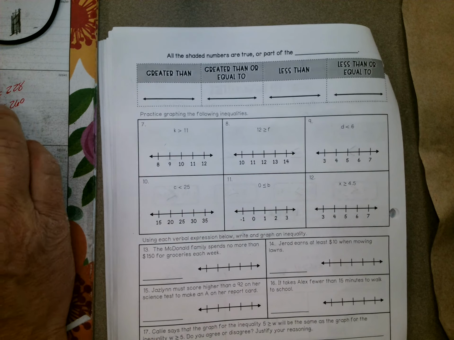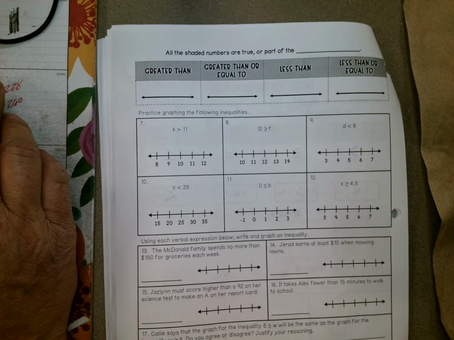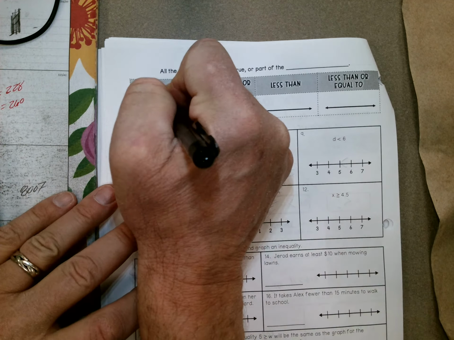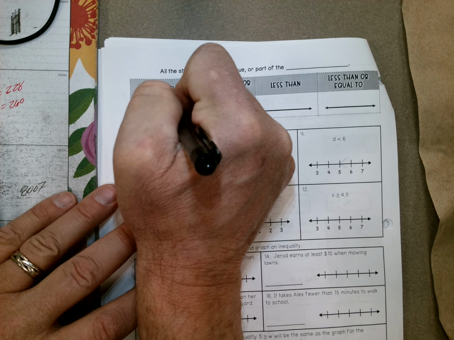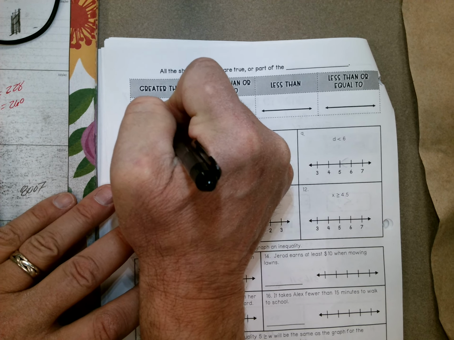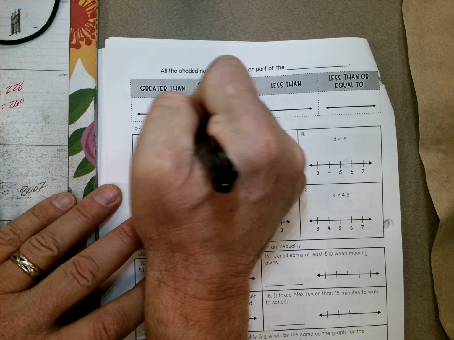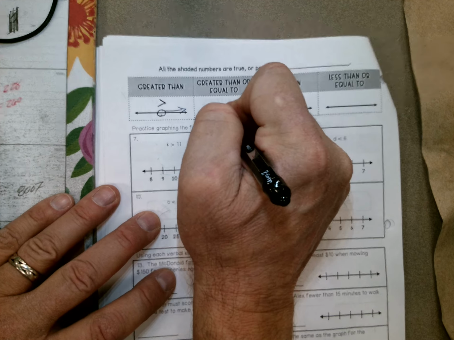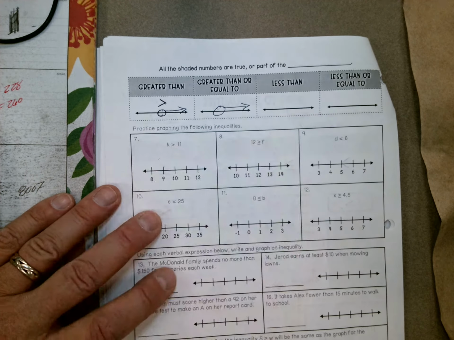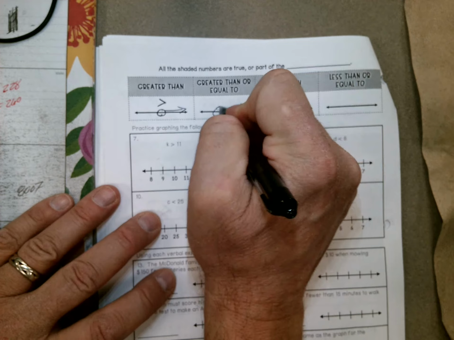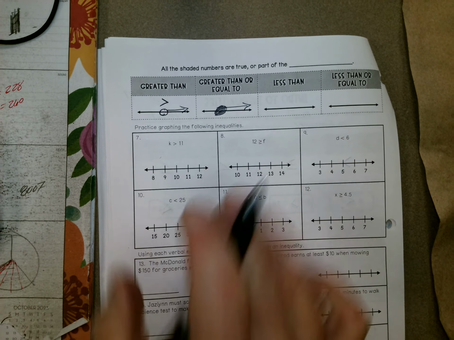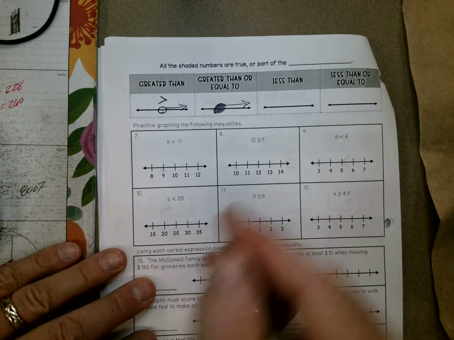Let's flip the page. Now, on the next page, we see that we have some inequality signs, and we're going to do some graphing here, okay? So greater than sign is this. To graph a greater than sign, we're going to circle it, leave it empty, and we're going to draw an arrow to the right because anything greater than or equal to. This is also going to be drawn to the right, but since we have an equal to, we're going to fill in the circle because the number that is circled could equal that. And you're going to see what I mean down here in just a minute.